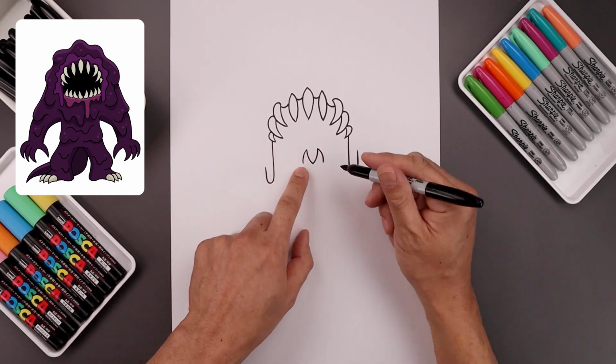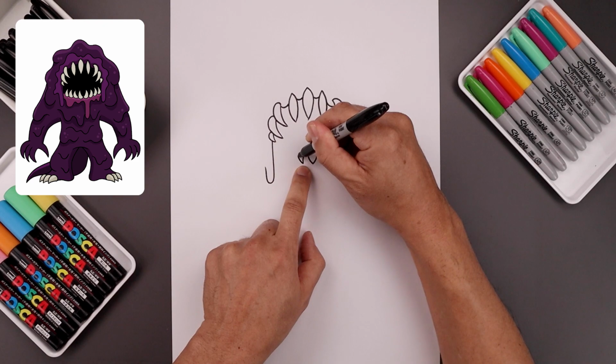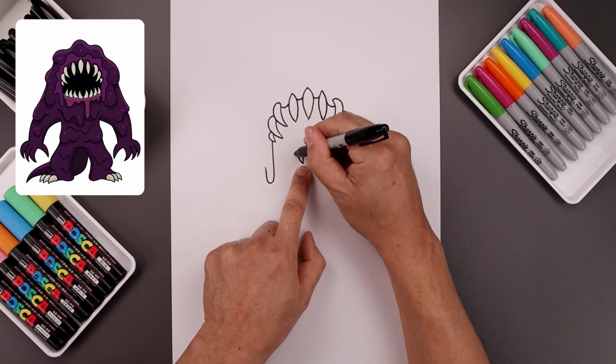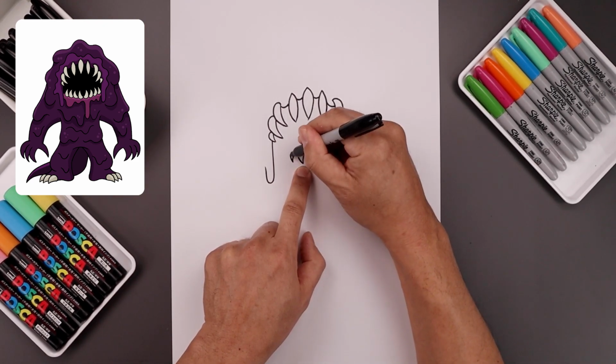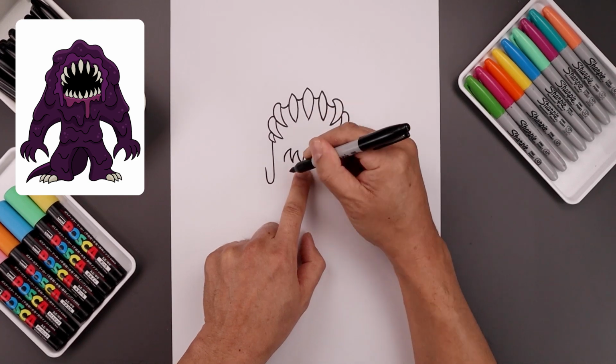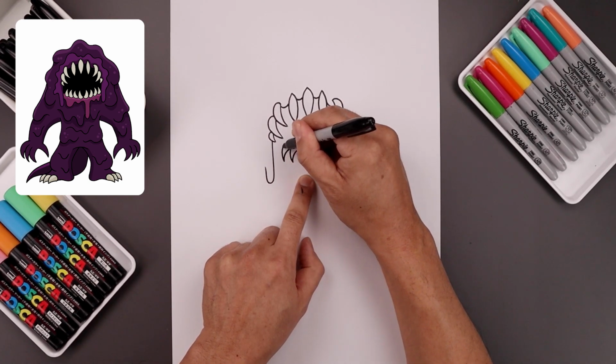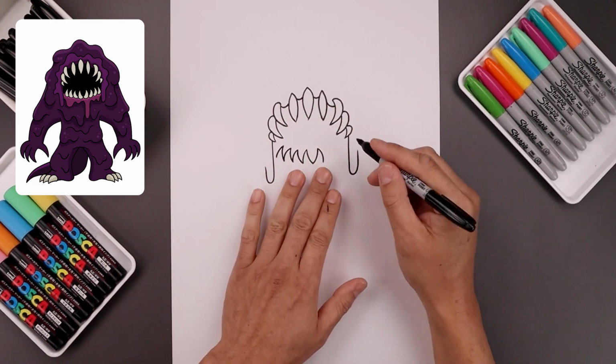Let's add a few more teeth on either side. Let's start back on the left, bending this up, come back down. Just work our way out towards the side with two more teeth. Now we're going to do the same thing over on the right.